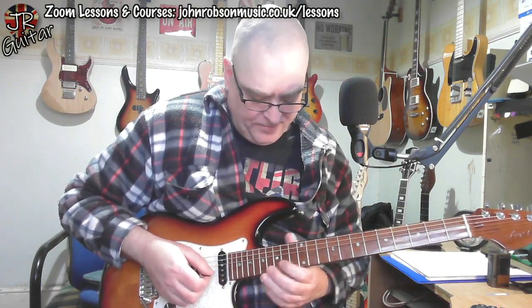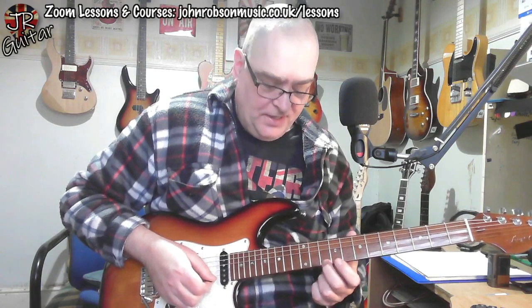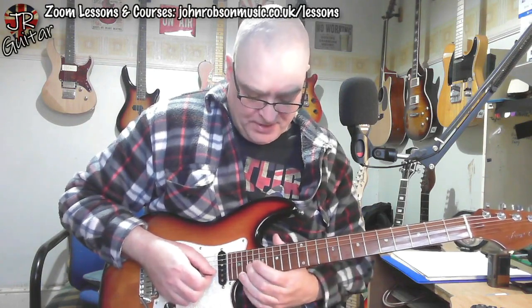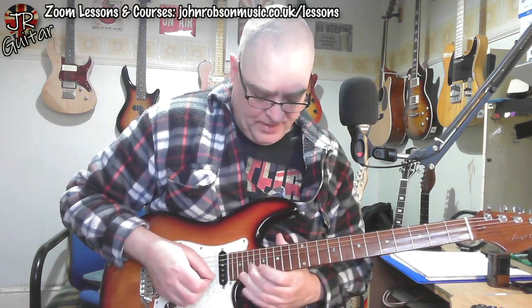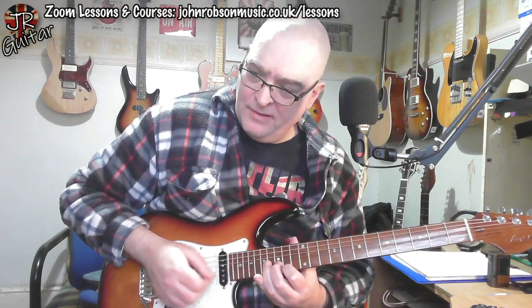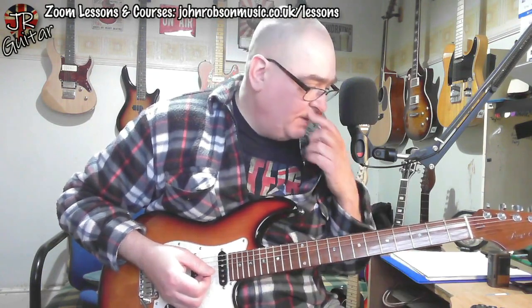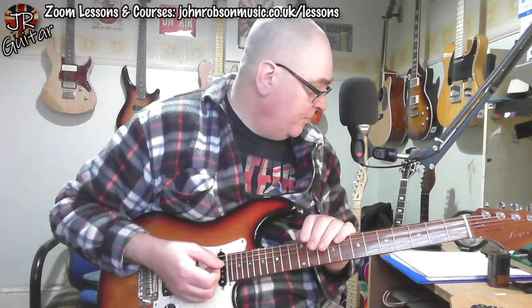If I just look at the first two notes there, we've got the D there, and then harmonising that is the F sharp. If I bring that F sharp to here and that D to here, that's essentially the harmony that you're getting, and that's carried throughout that little descending run.